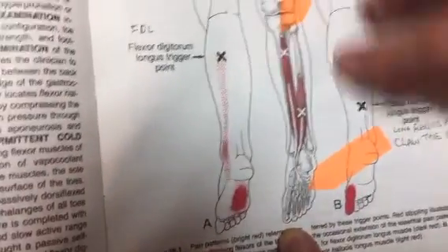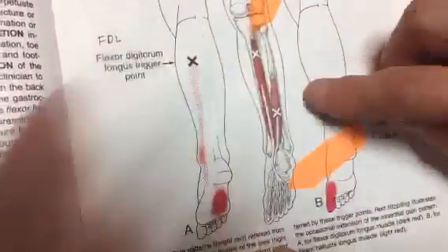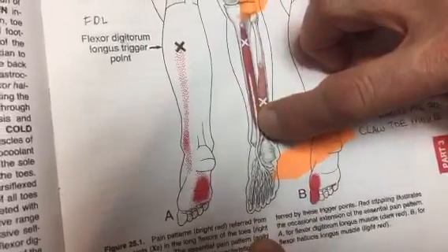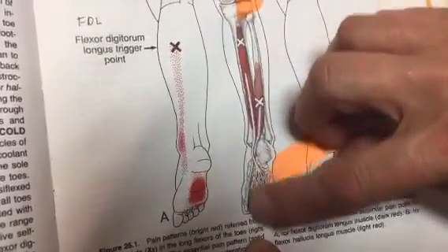I'm having a little trouble visualizing. We're looking for the back. This is the back of the calf. So here it comes, here on the back of the tibia. It comes all the way down, and then down here to the digits.